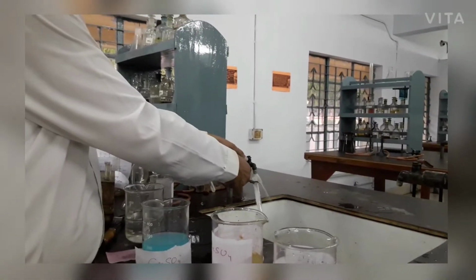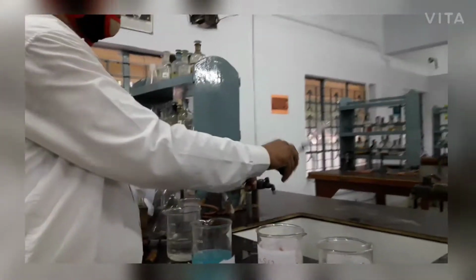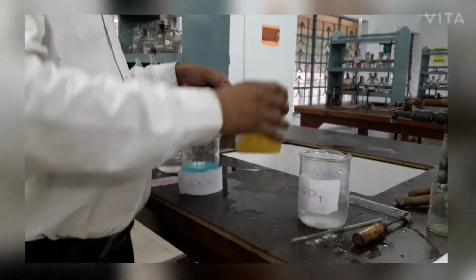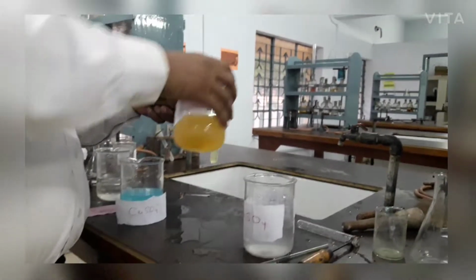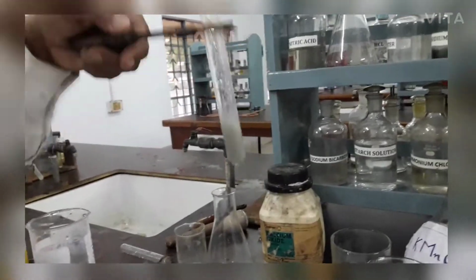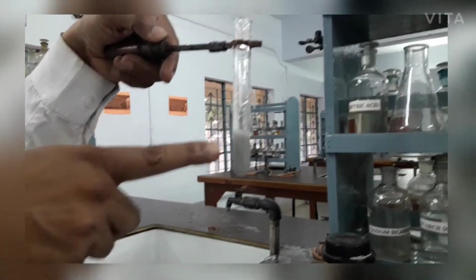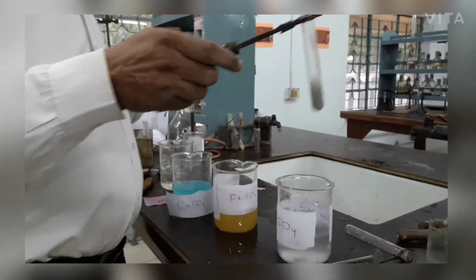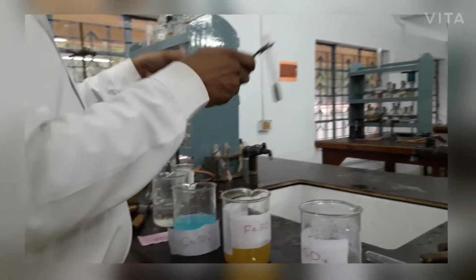Now we take iron sulfate and we add a small amount of aluminium. We observe here aluminium displaced iron, so color of the solution changes. Means here aluminium sulfate is formed because aluminium is more reactive than iron.